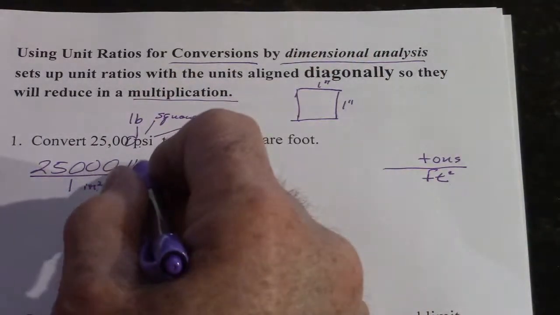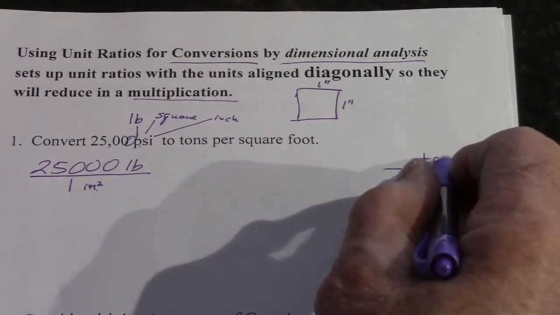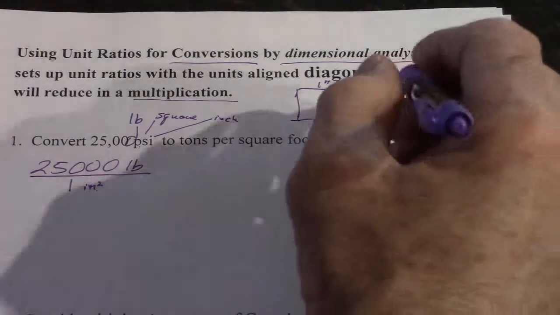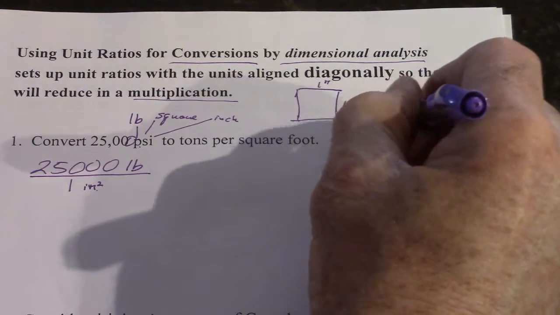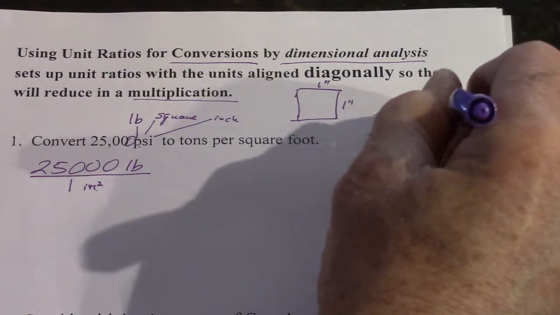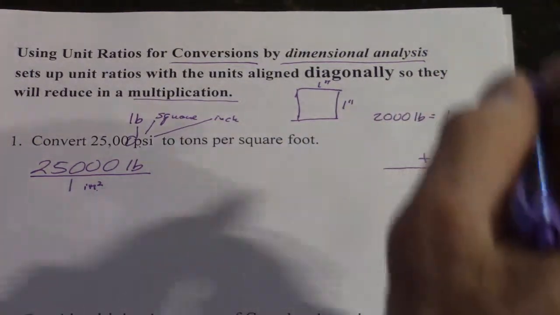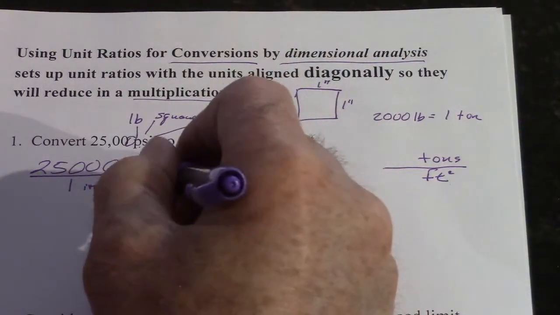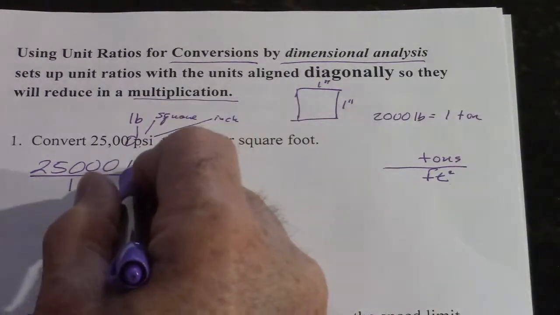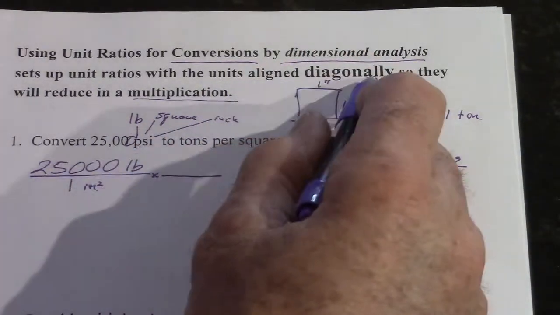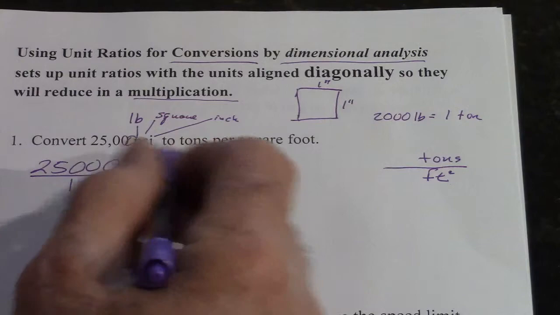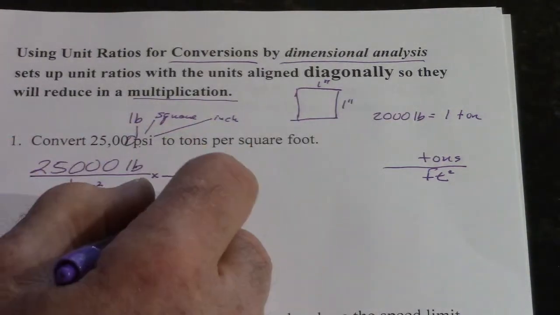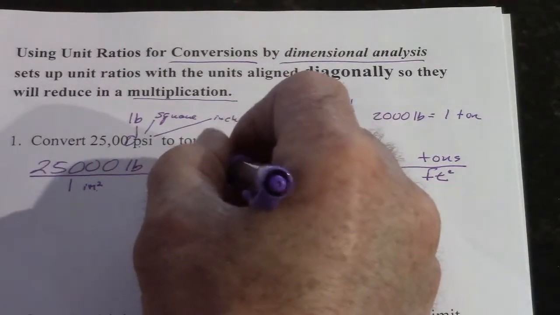Well, in order to convert pounds to tons, we need to know that unit ratio conversion. That is, we need to know that 2,000 pounds is equal to 1 ton. So that, if we're going to convert pounds to tons, we'll have to have pounds. Notice it says they have to be aligned diagonally. So we'll put pounds here. To get rid of pounds, you'll need that in the denominator, so those will reduce. And we need to get tons up here.